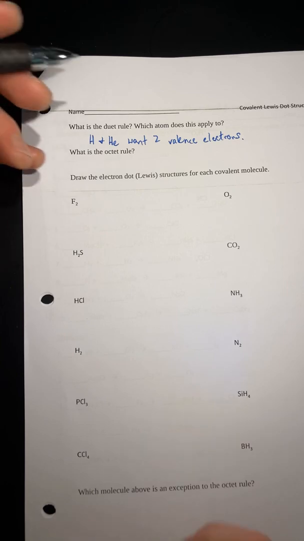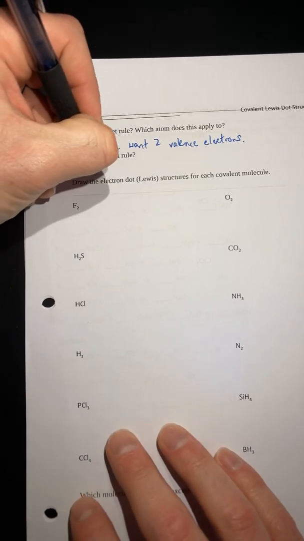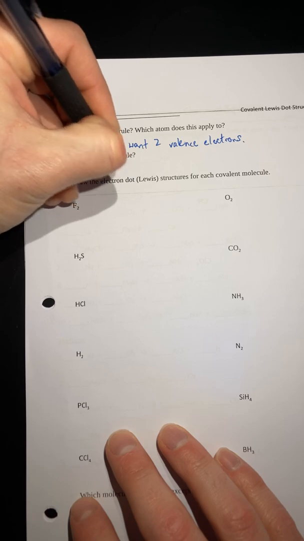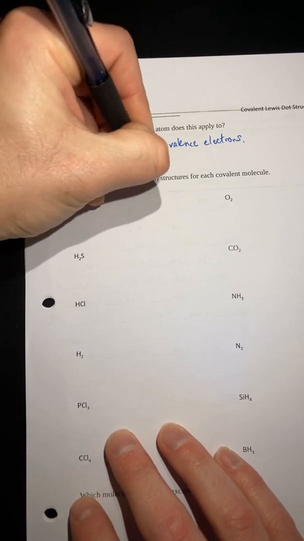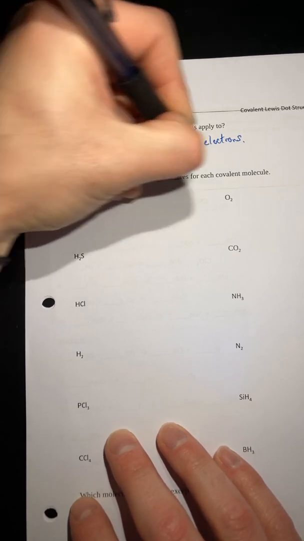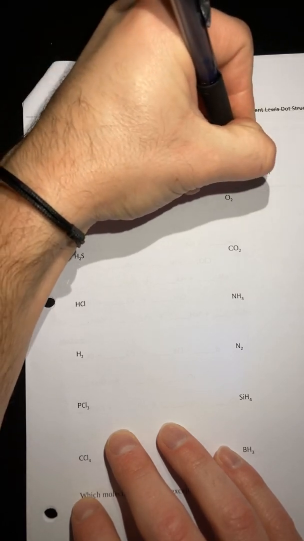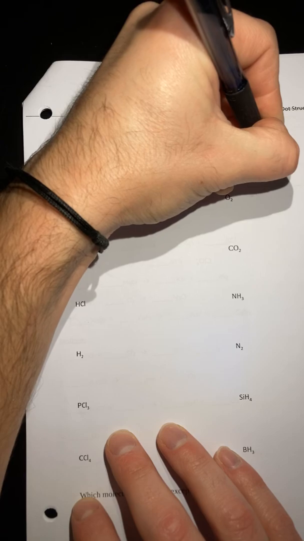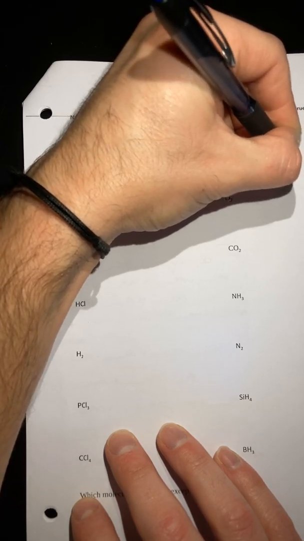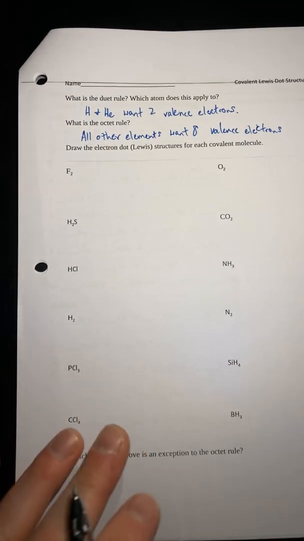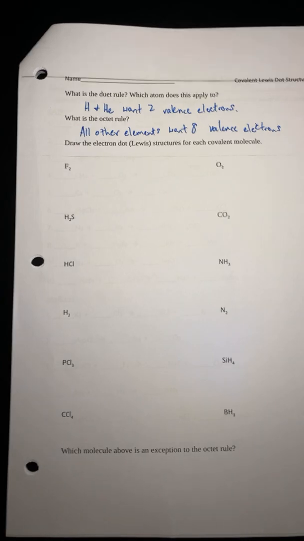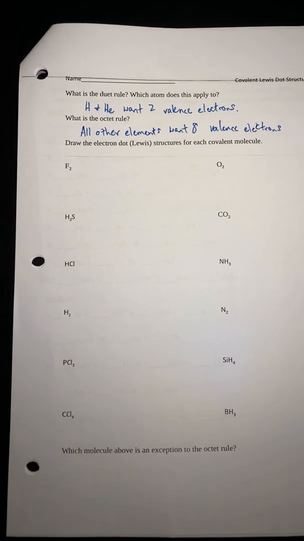And then the octet rule, you can probably figure, is all other elements want 8 valence electrons. Okay? Everything else wants 8.